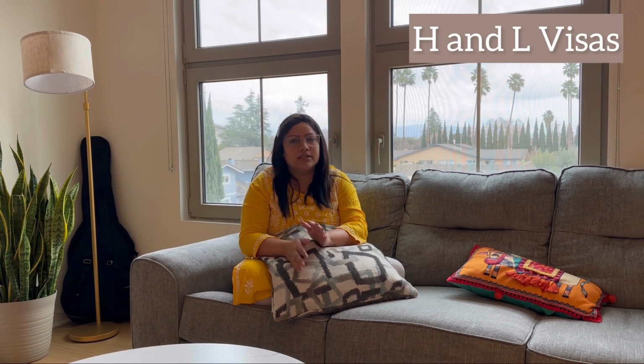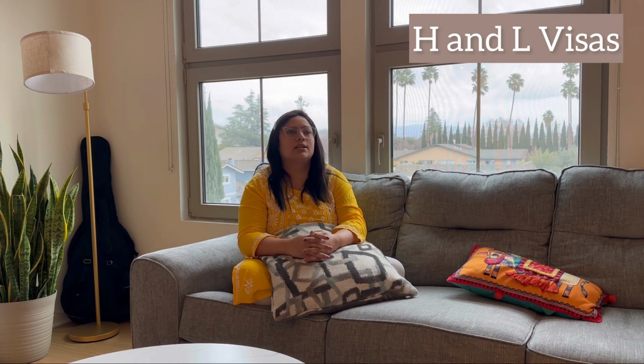But H1B also, there are two types of H1B. One which I just explained. There is another H1B which is not coming through lottery. That H1B goes directly without the lottery. And I'll cover that later on, when we discuss detail about H1B visas.